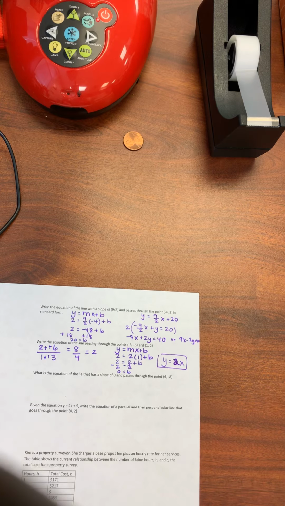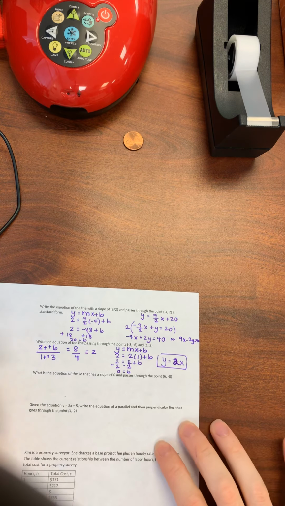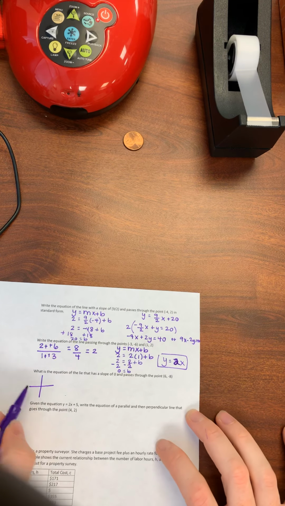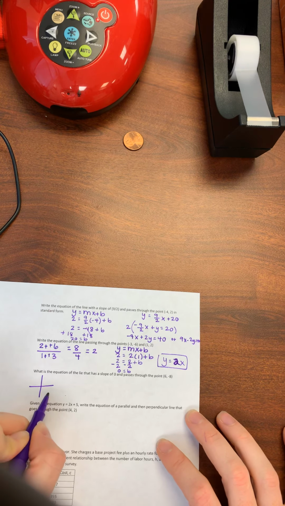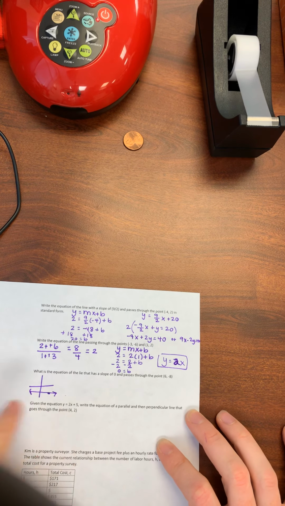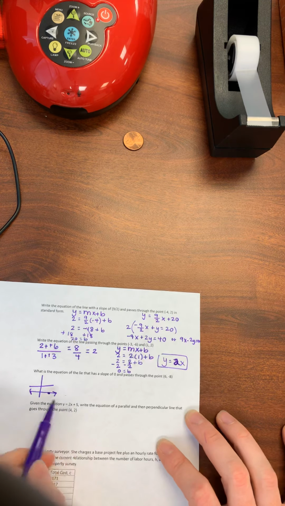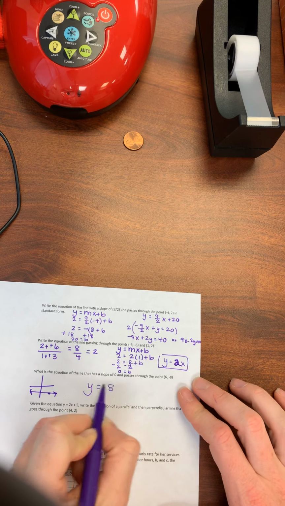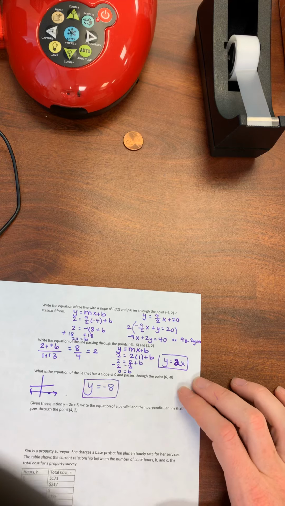Okay. What is the equation of the line that has a slope of 0 and passes through the point (6, -8)? Remember, 0 slope is a horizontal line. The ordered pair (6, -8) we could say is right here. Here's my line, and this crosses the y-axis. Remember, 0 slope, you can write as 0. If it crosses the y-axis, we need the y-coordinate. This is y equals -8. Okay?